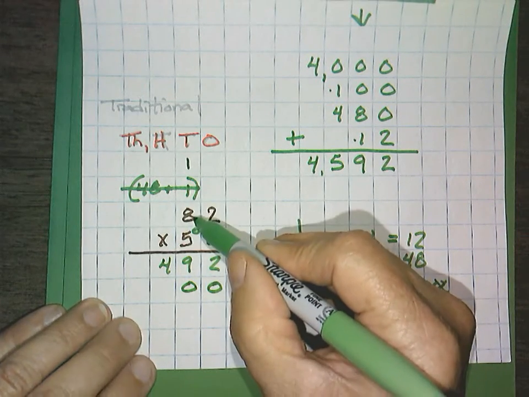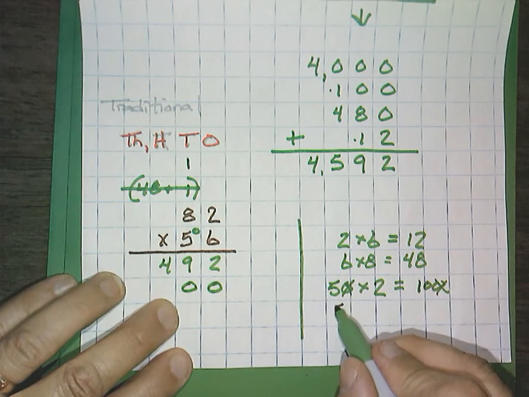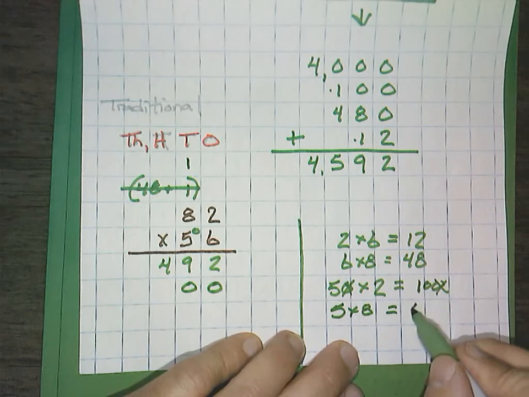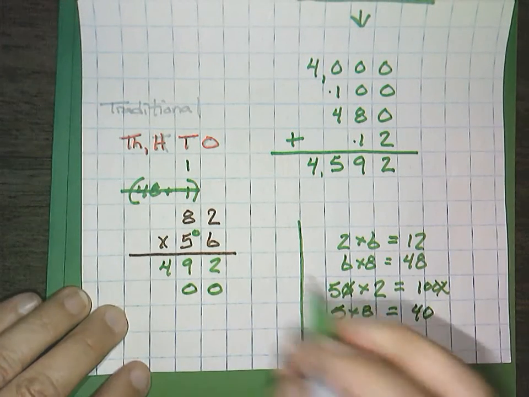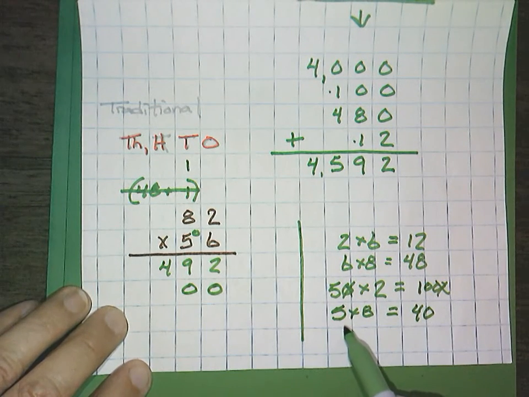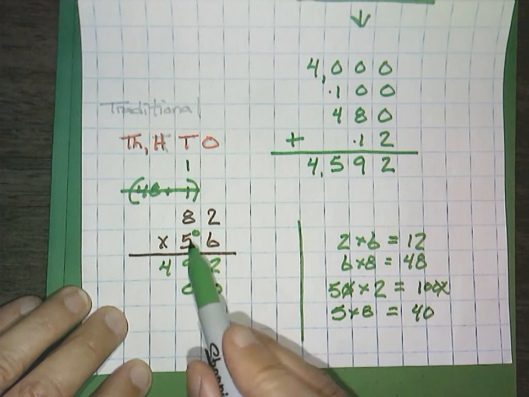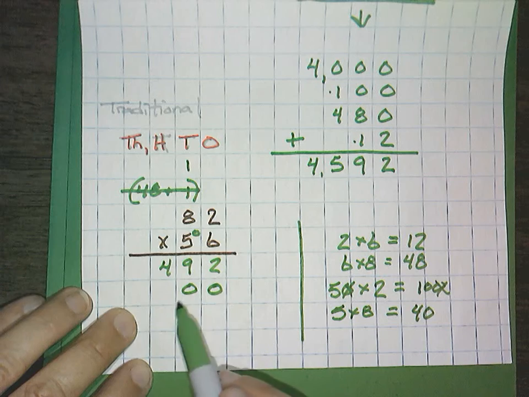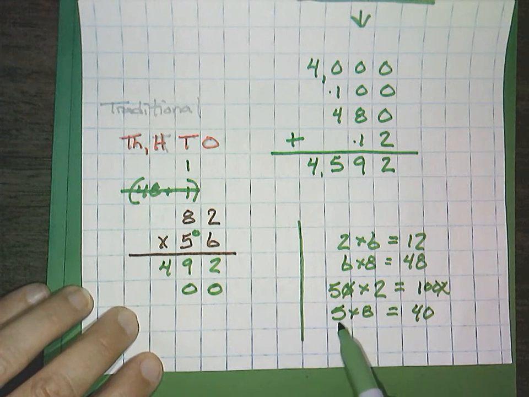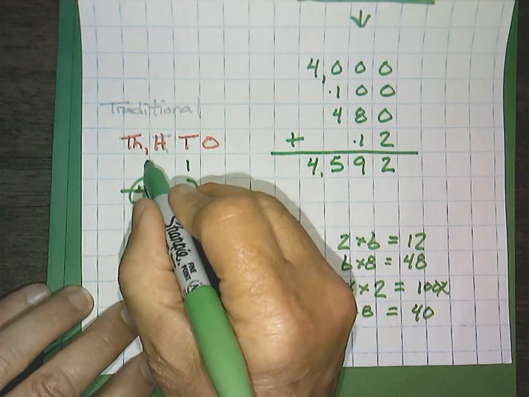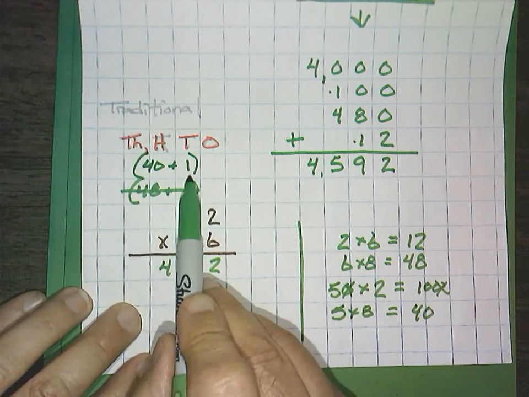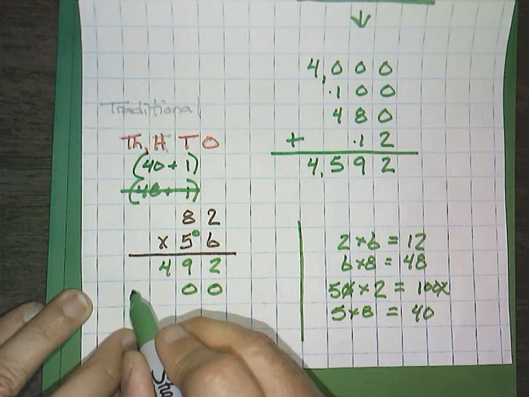Now, 5 times 8 is equal to 40. Remember, technically it's 50 times 8, but I wanted to show that to you, but that's why we put the 0 in. I could have done a better job explaining that. I'll do it on the next page. So 5 times 8 is 40, but we have to add the regrouped number, which would be 41.